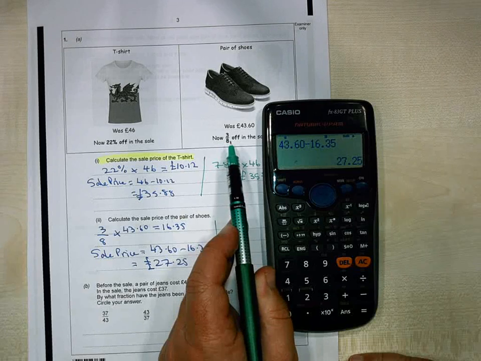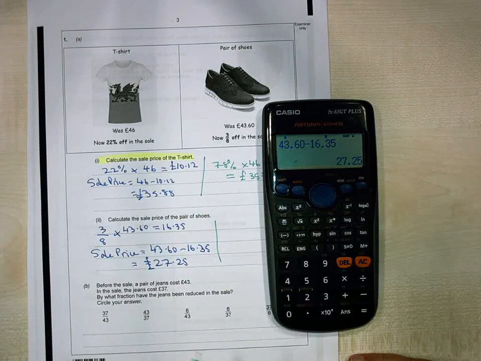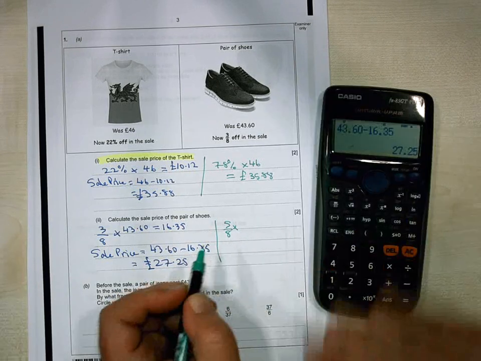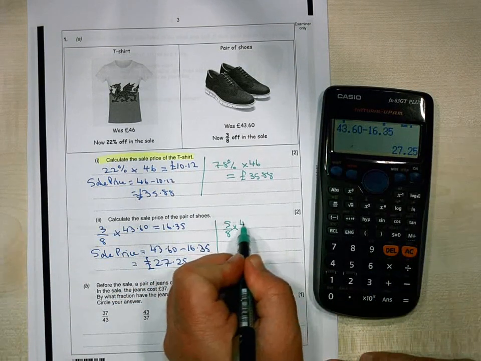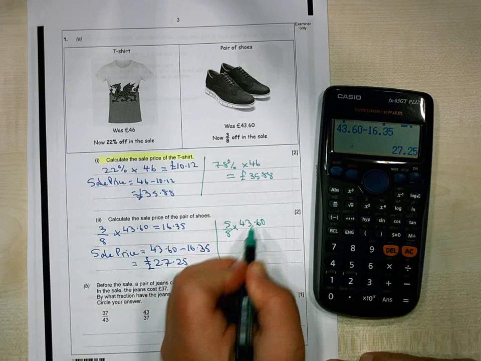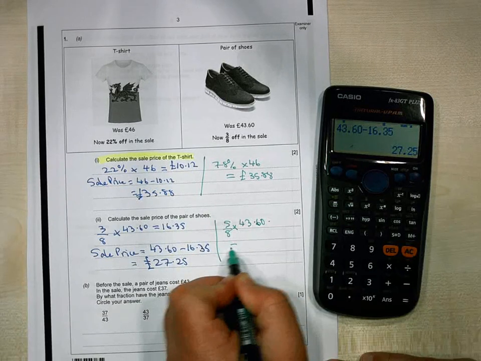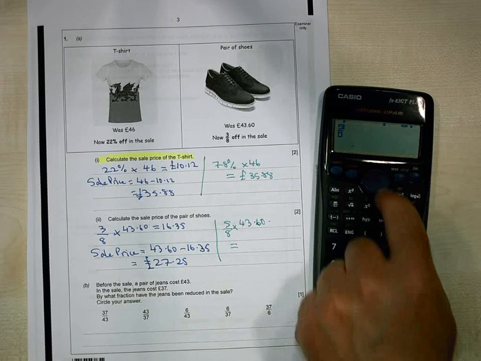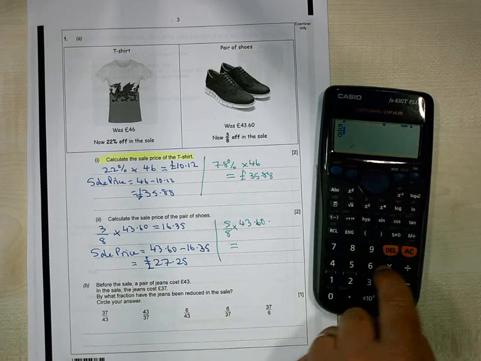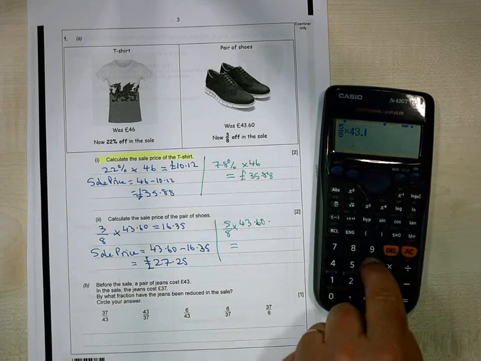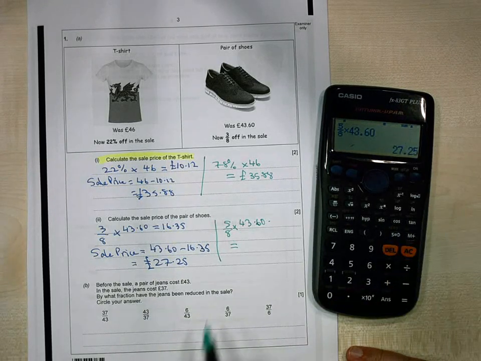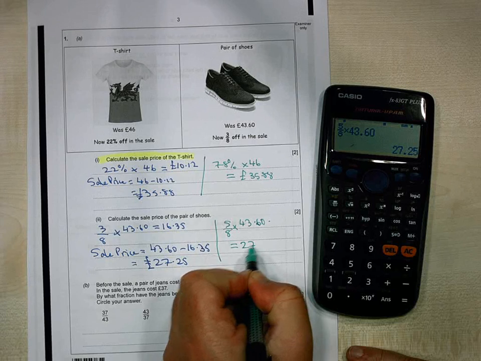Or alternatively, if it's being reduced by 3/8, it leaves you 5/8. So you can just find out straight off what 5/8 of £43.60 is. So fraction button 5/8. And it'll give you the answer straight away.